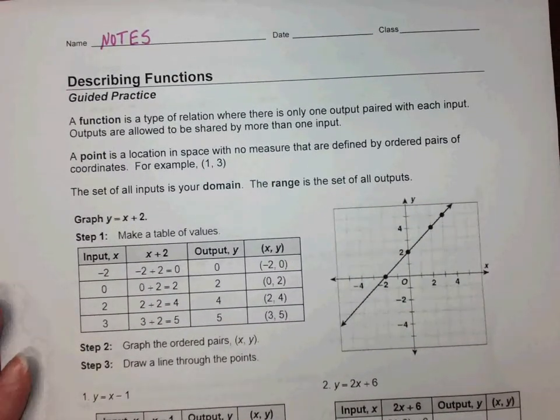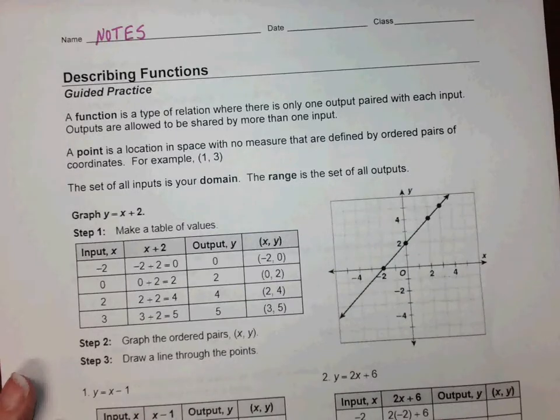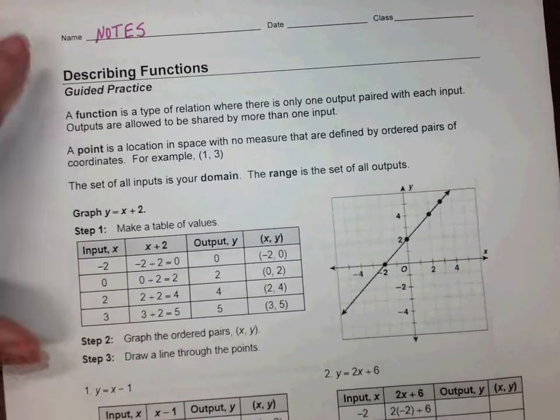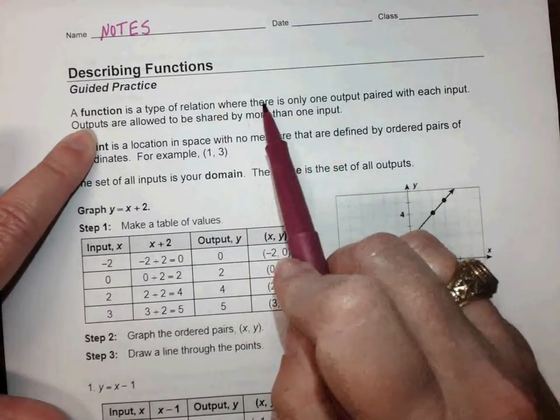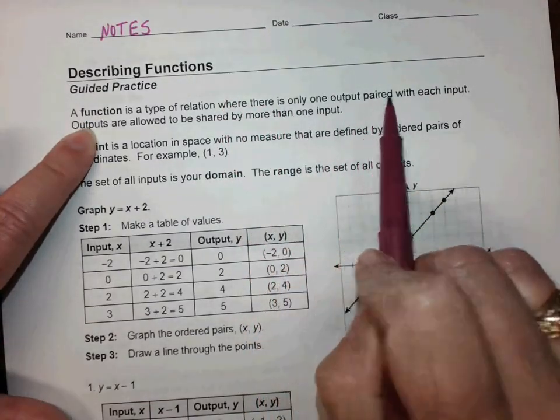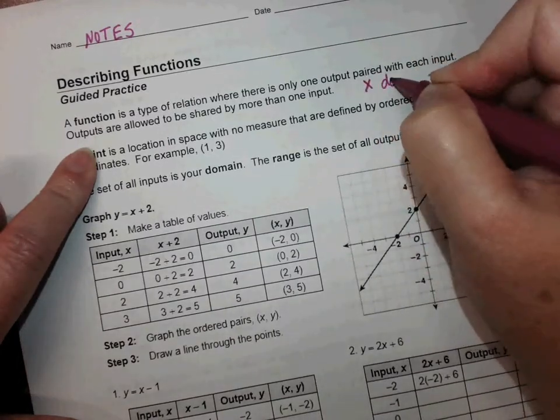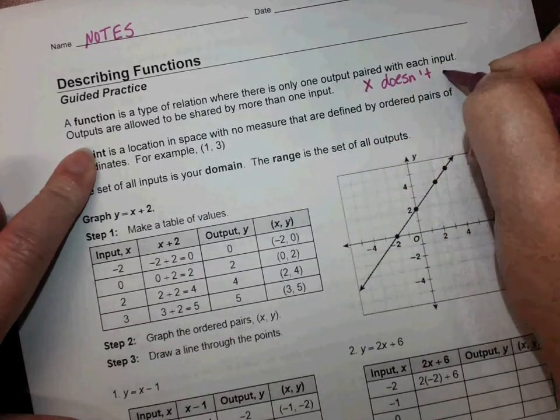Okay, so this lesson would be over describing functions. Yesterday we talked about the difference between a function and a relation. And a function, we said, was a type of relation where there's only one output paired with each input. In other words, the x doesn't repeat.